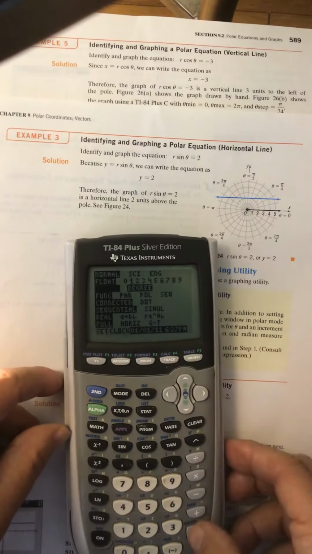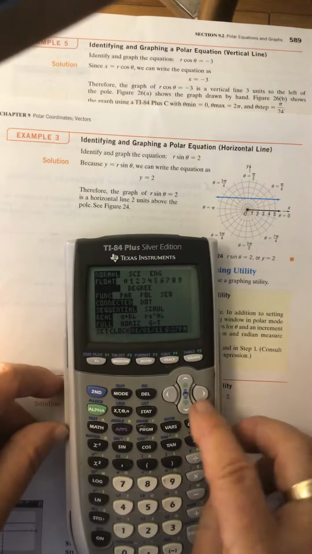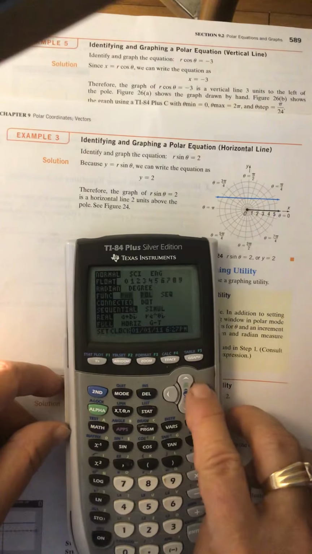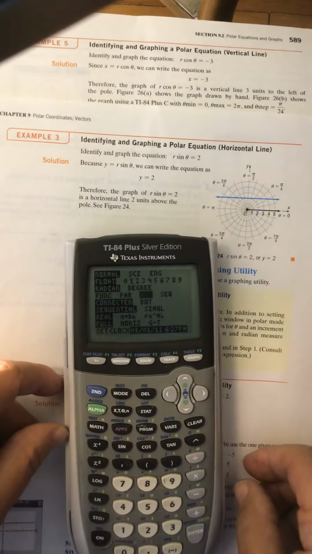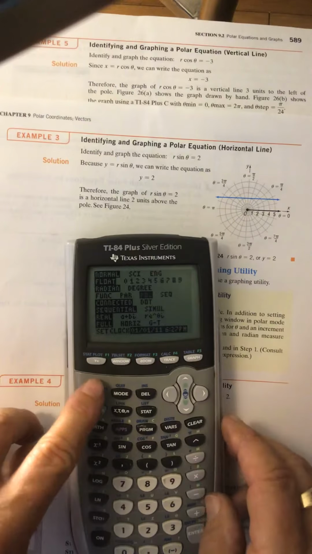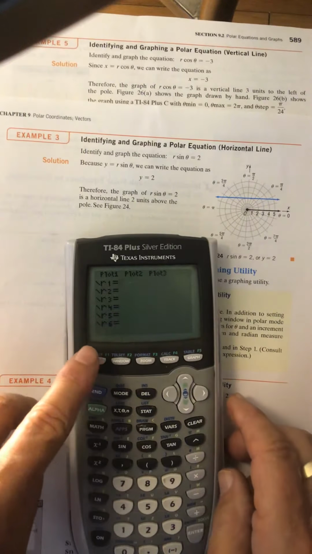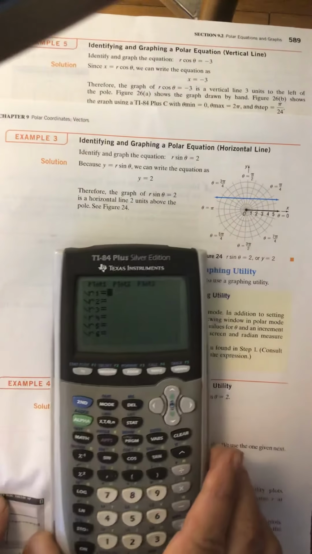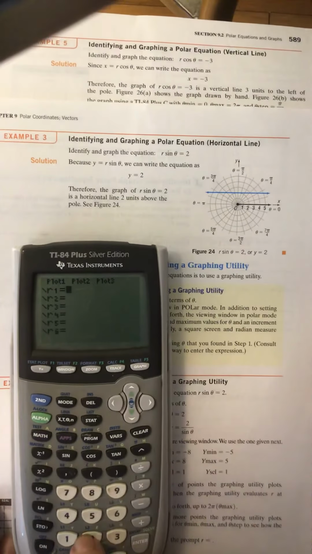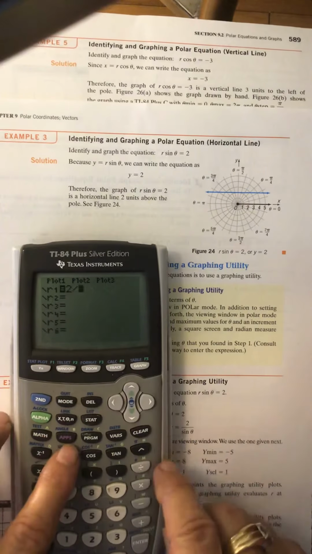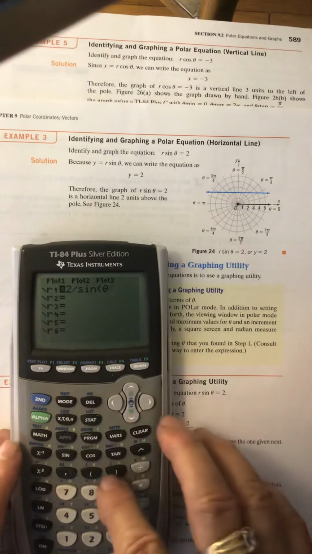Graphing doesn't work well without it. Then make sure instead of being in function mode, you're in polar mode. And then when we push the y equals button, it says r equals. So we put in r equals 2 divided by the sine of theta.